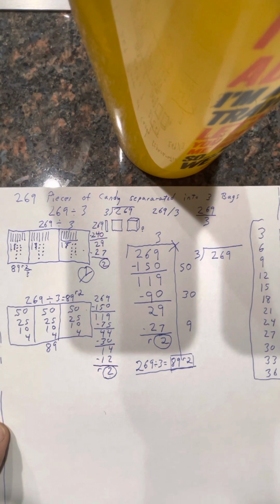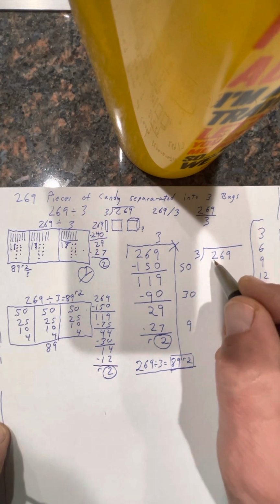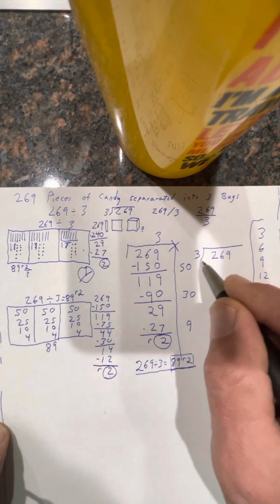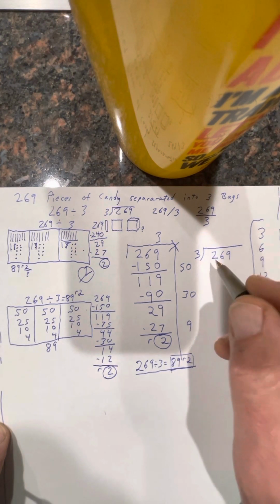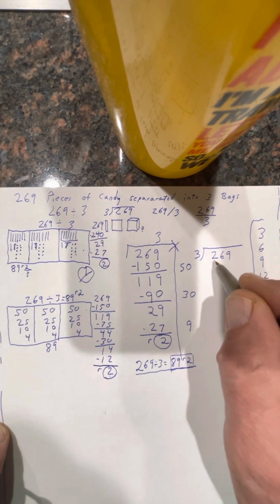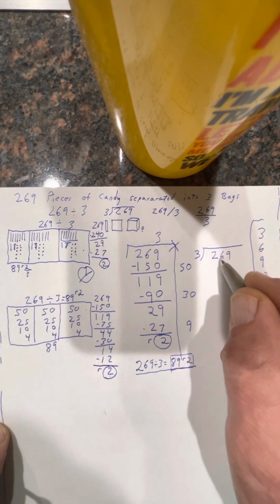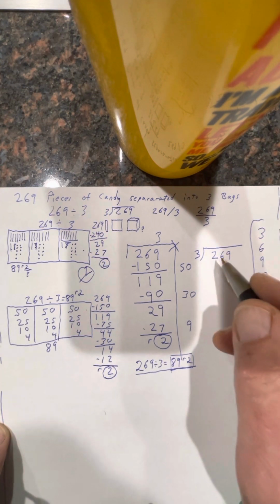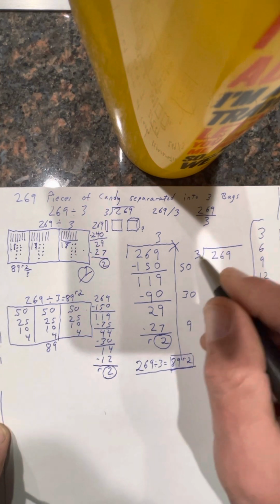This is the one, if you're as old as I am, this is the way we were taught to do this. Okay, we can't divide into 2. 2 divided by 3 doesn't work, so we're looking at the 26. Now, conceptually, we're really looking at 260 divided by 3.